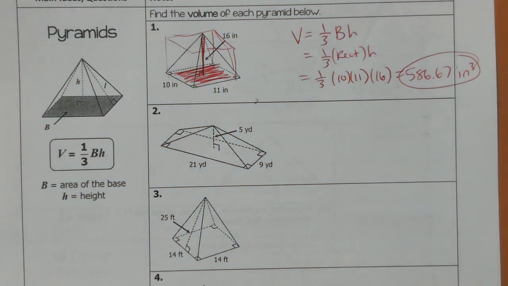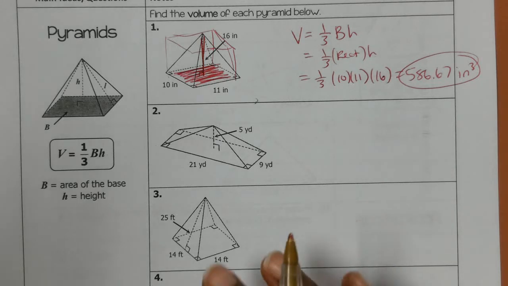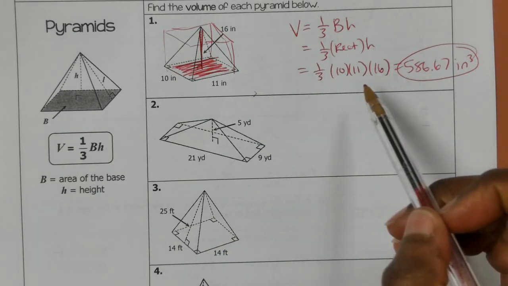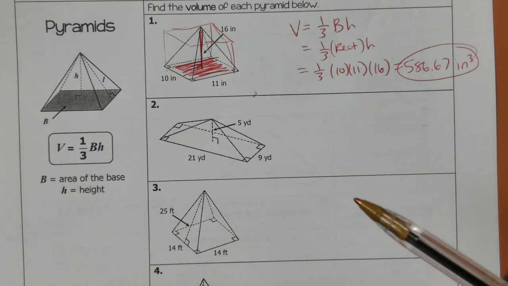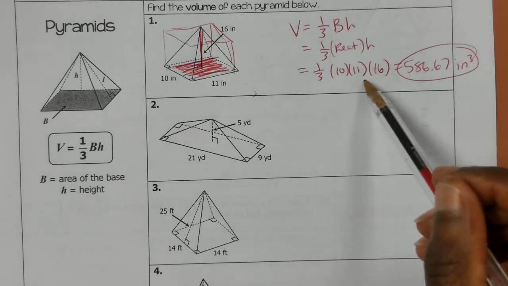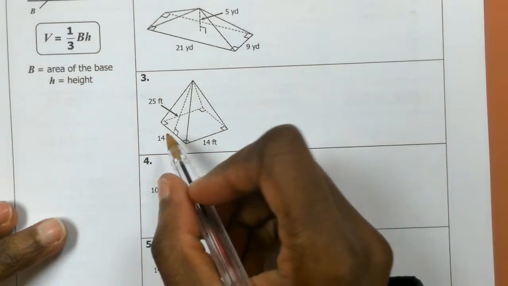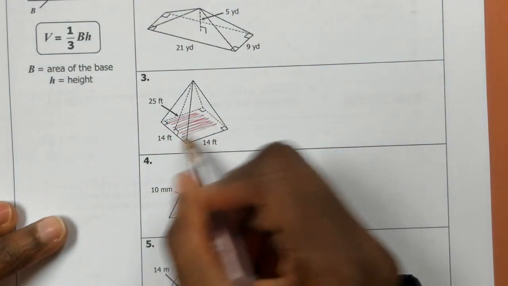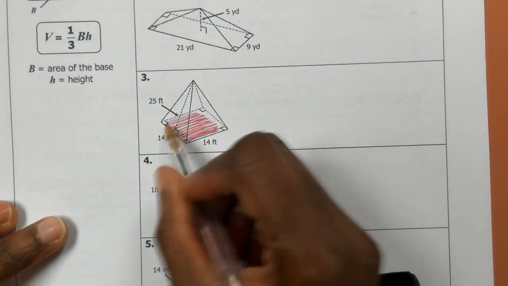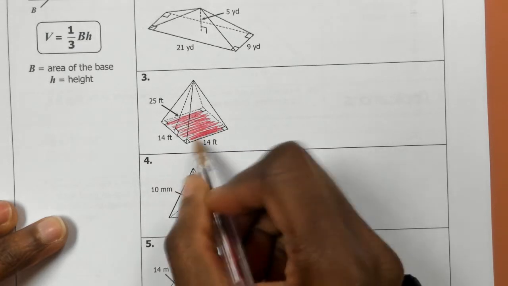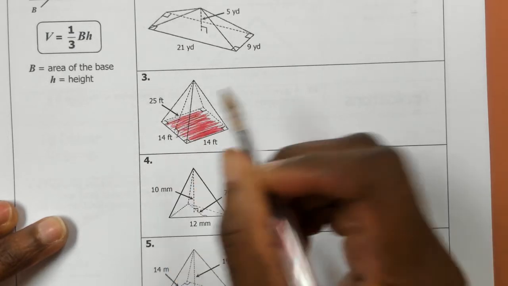Alright, so some of them are going to be pretty straightforward, but not very many. What you'll need to do is figure out missing dimensions if they don't give them to you. So on number 3, for instance, they give you the dimensions of the square base or the rectangular base, whichever one you would consider it. It's got the right angle, so it meets the qualifications for both square and a rectangle.